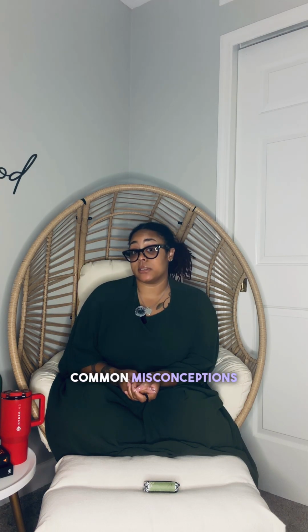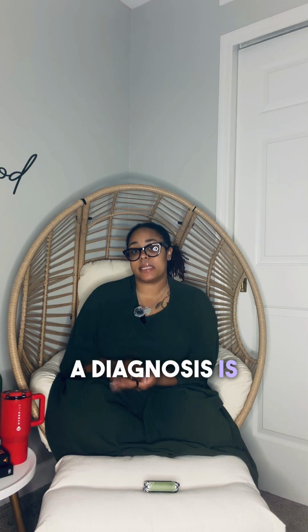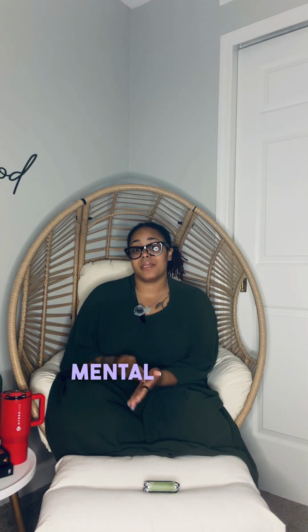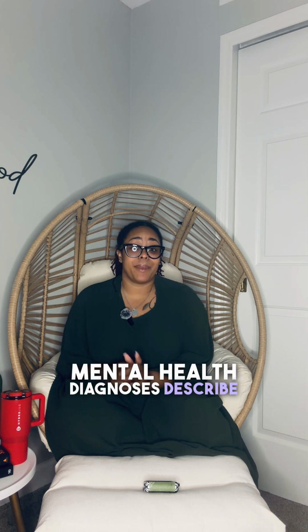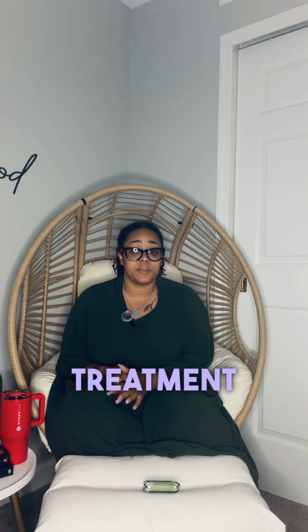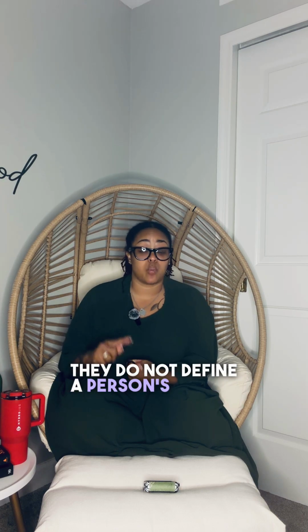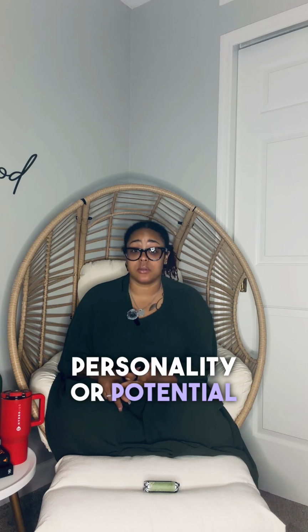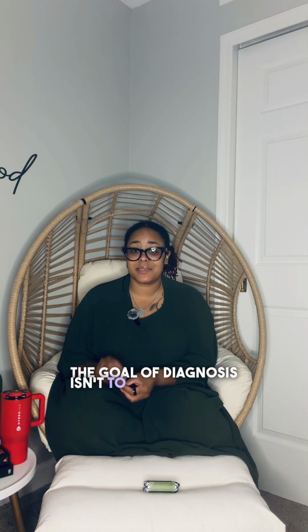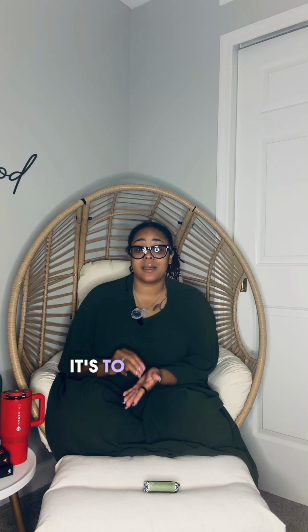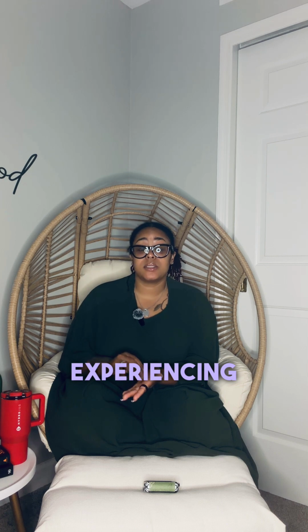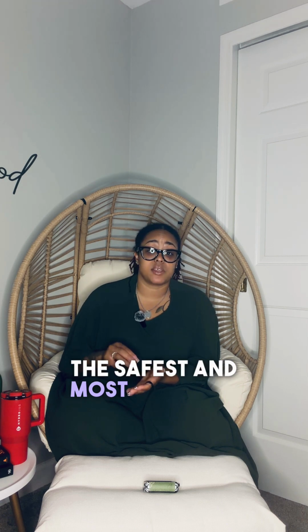Common misconceptions: a diagnosis is not someone's identity. Mental health diagnoses describe patterns of symptoms that help guide treatment. They do not define a person's worth, personality, or potential. The goal of diagnosis isn't to put somebody in a box. It's to understand what they're experiencing so we can choose the safest and most effective treatment.